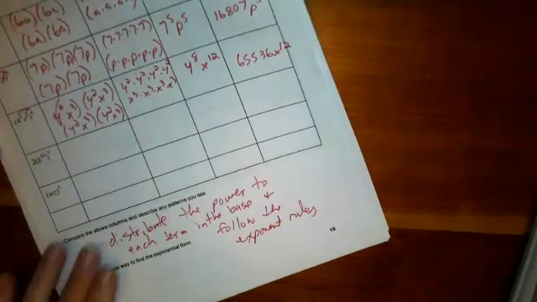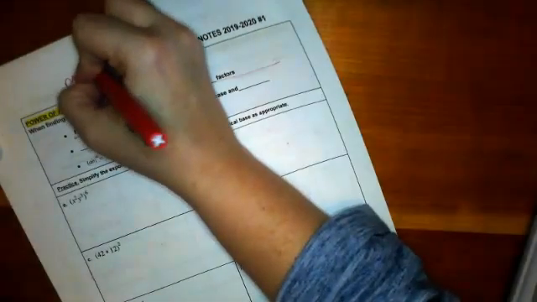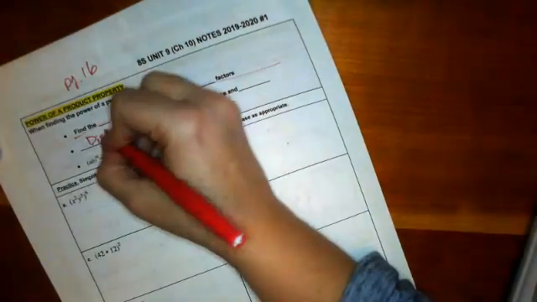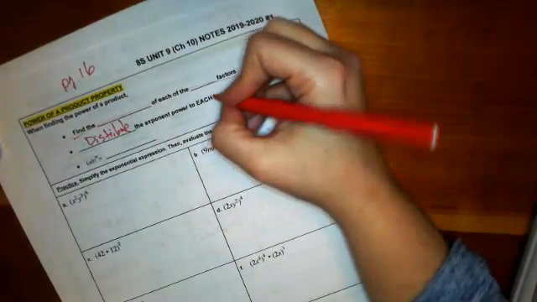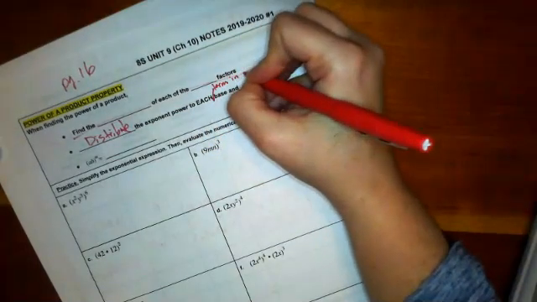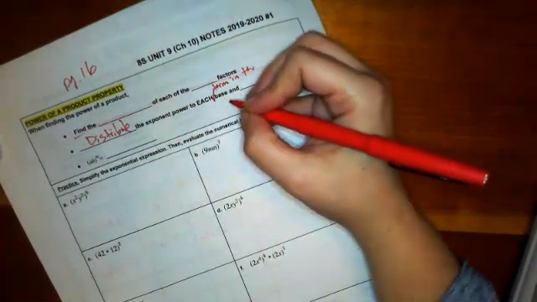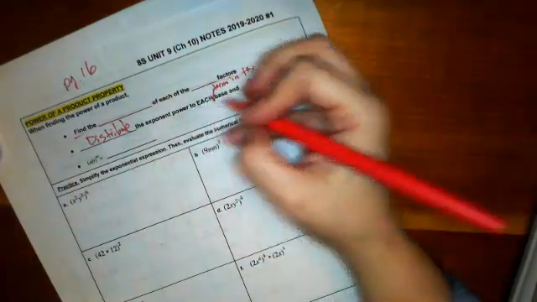So for example, if we're on page 16, power of a product property, let's cross that off. We are going to distribute the exponent power to each term in the base, and then let's just follow the exponent rules.